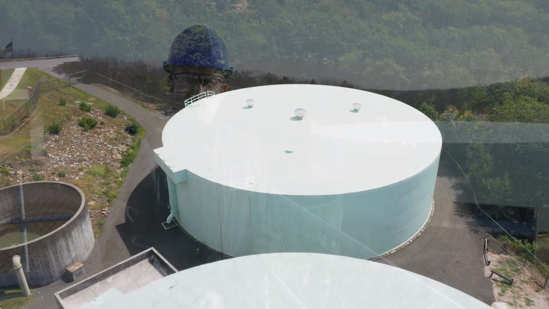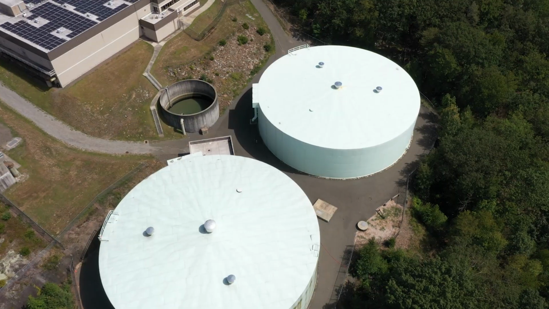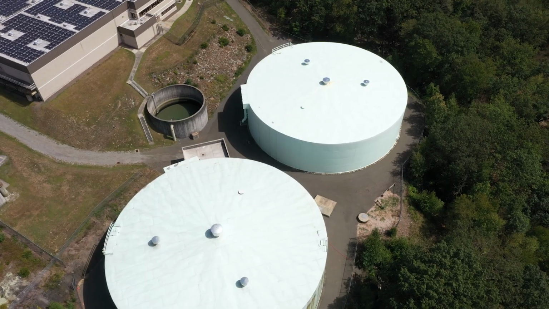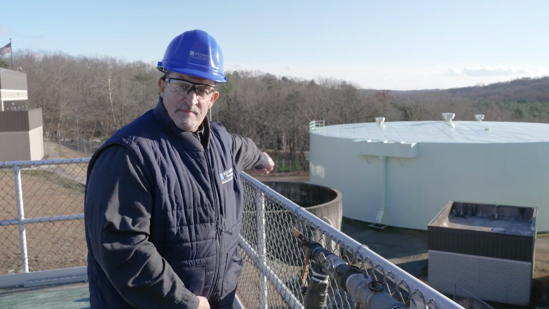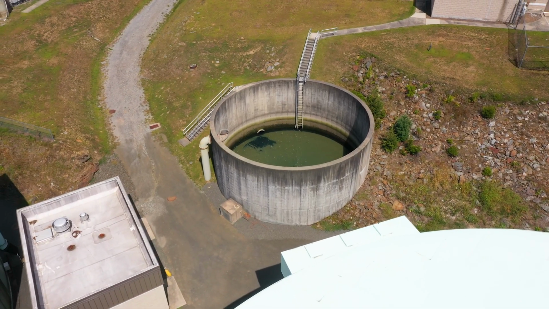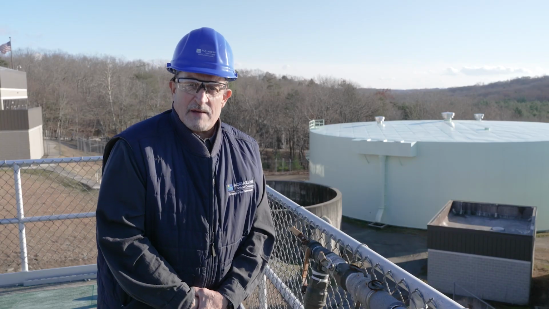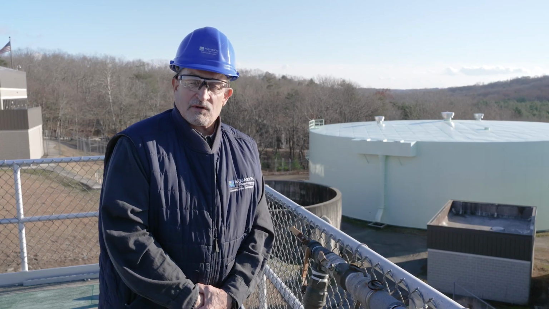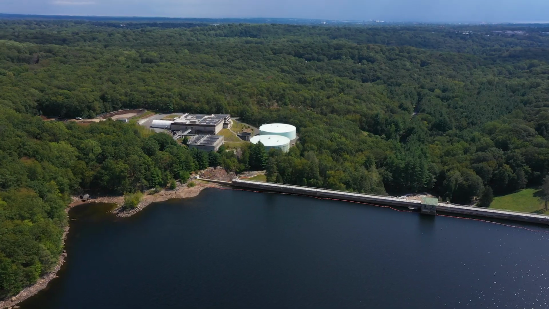Behind me are the 2 finished water storage tanks, 3 million gallons each. The water from the treatment plant ends up in the storage tanks where it's then distributed to the public. This cement open top tank is called a recycle tank. That tank receives backwash water from the filters as well as the sample taps from the lab. That water is then tapped into the raw main and recycled back through the rest of the plant.